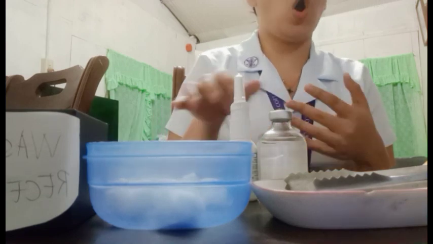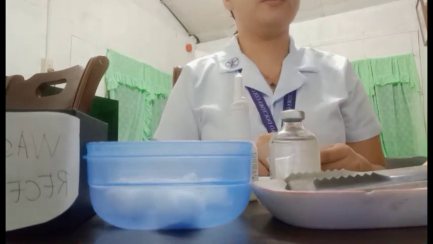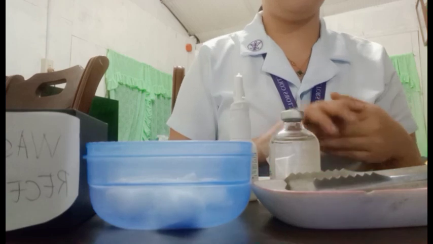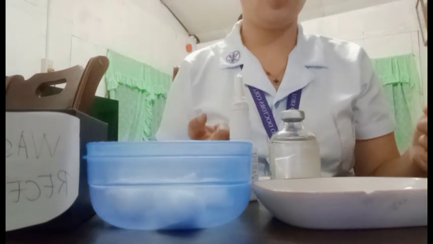I'm going to open the covering of the vial. Then the rubber seal is exposed, and so I'm going to clean it using a cotton ball soaked in 70% alcohol.